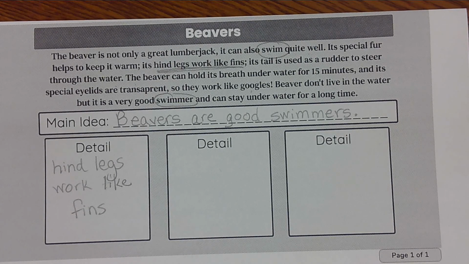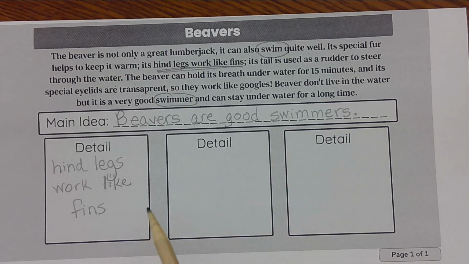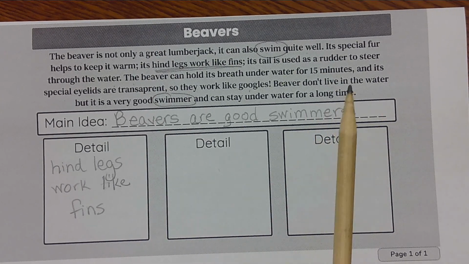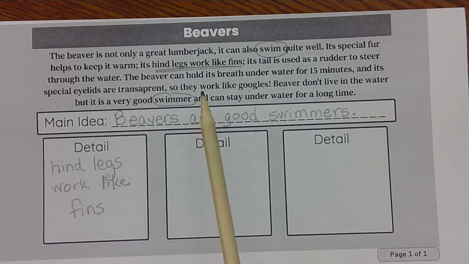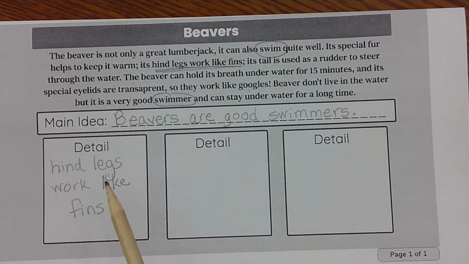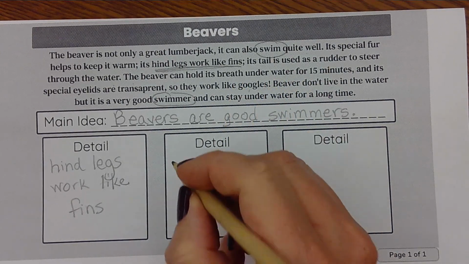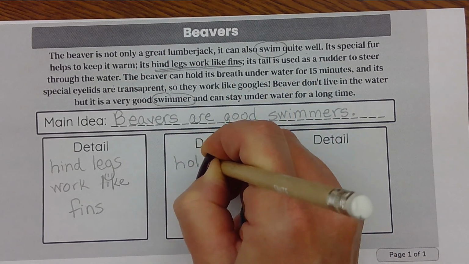What else are the details that tell us more about how they're good swimmers? It's almost like if I said to you, beavers are good swimmers, and you said to me, prove it, Mrs. Richard. Can you give us some evidence? Well, I can say, hind legs work like fins. That is some evidence. It's a detail. Oh, I just saw another detail, some more evidence that proves they're good swimmers. The beaver can hold its breath underwater for 15 minutes. I'm going to jot that down.